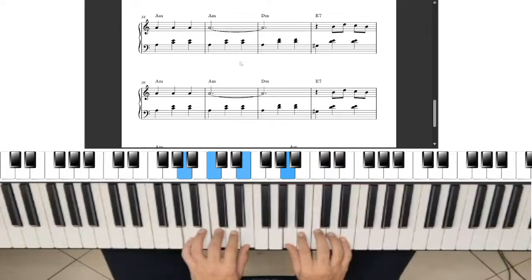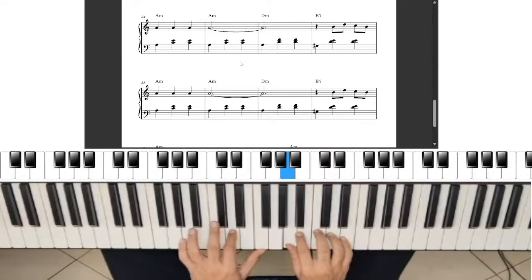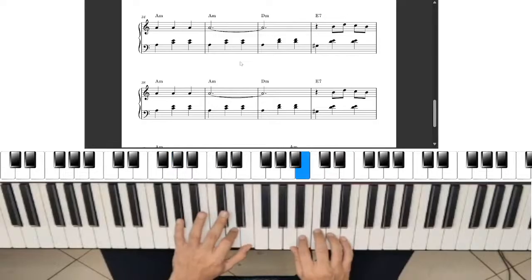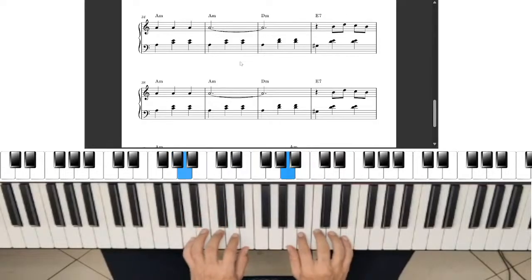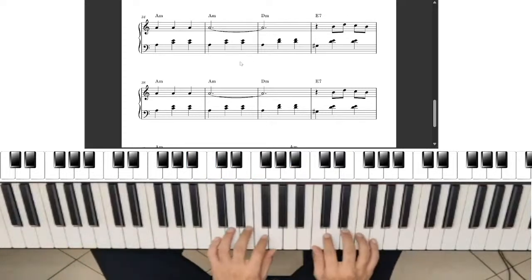Okay, how will it sound with broken chords? Then comes the bridge, okay?